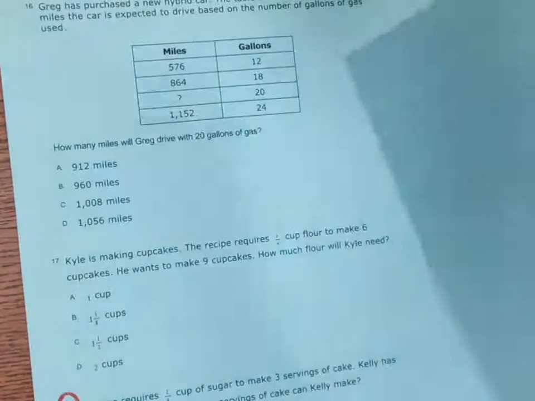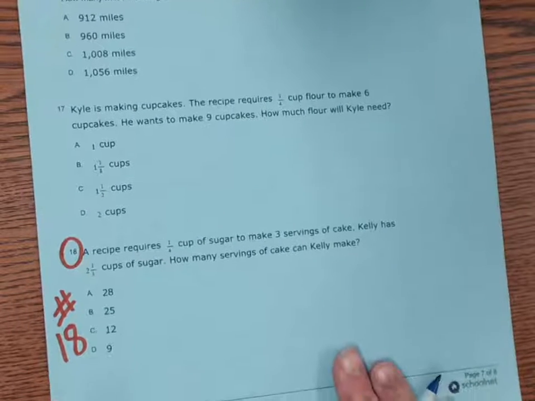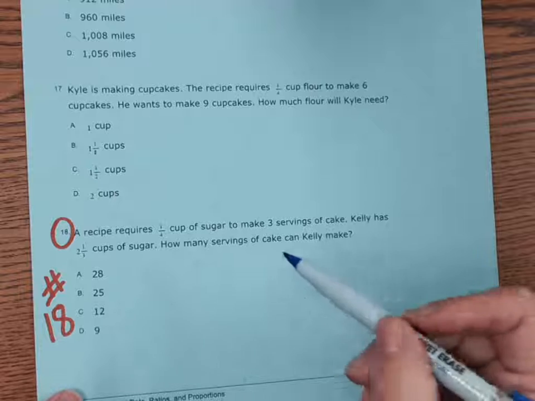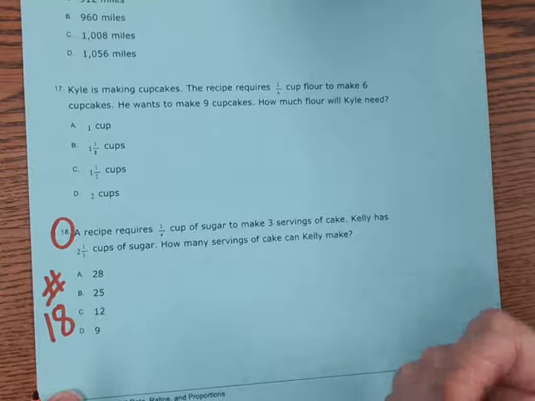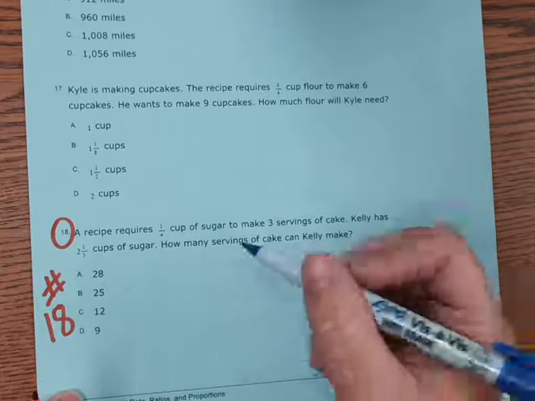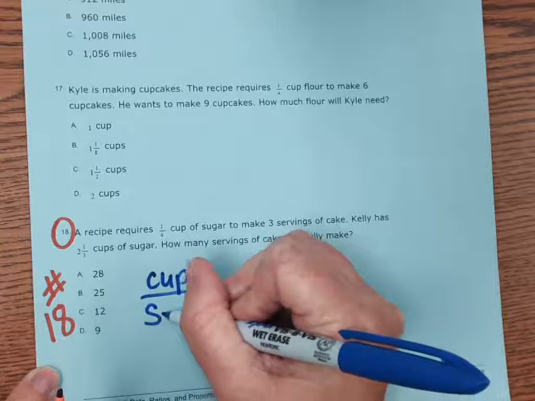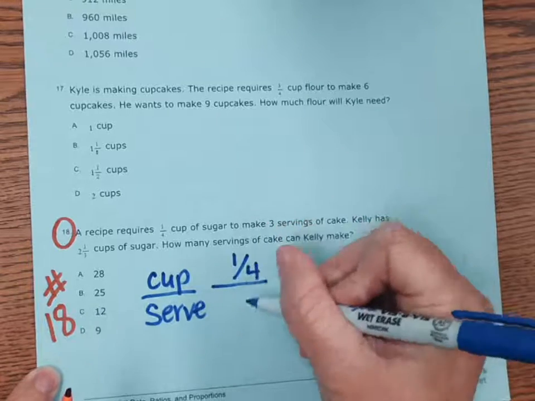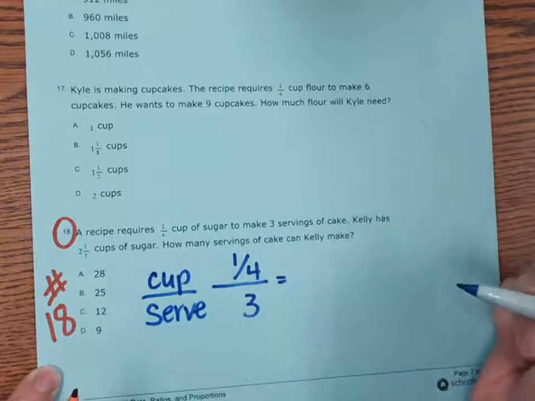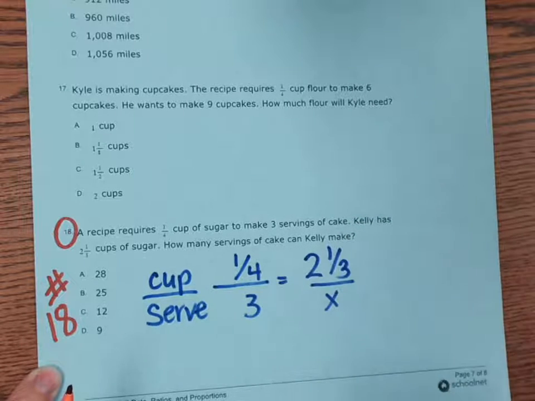And then the last question that a lot of people missed was number 18. In number 18, it says a recipe requires 1/4 cup of sugar to 3 servings of cake. Kelly has 2 1/3 cup of sugar. How many servings? So we are doing cups of sugar to servings. And so I have 1/4 to 3 is equal to 2 1/3 to X.